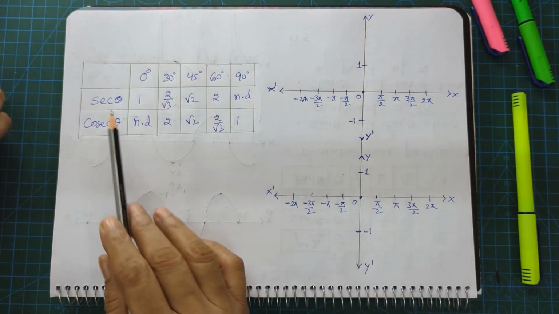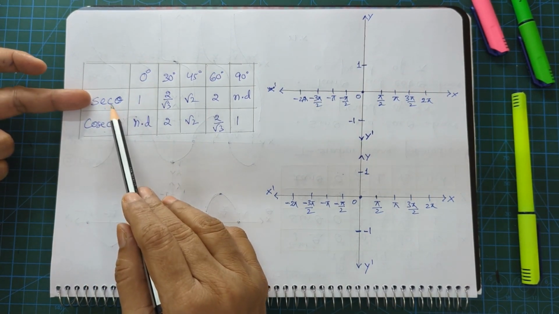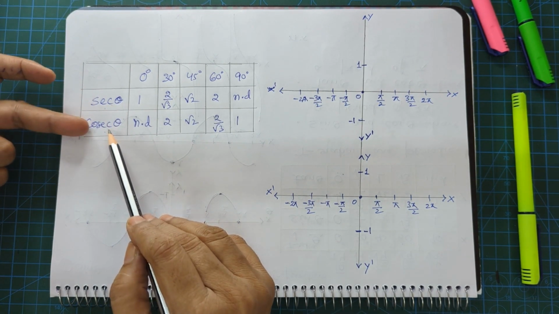Now to draw the graph of sec theta and cosec theta, observe this. Sec is the reciprocal of cos. Cosec is the reciprocal of sine.